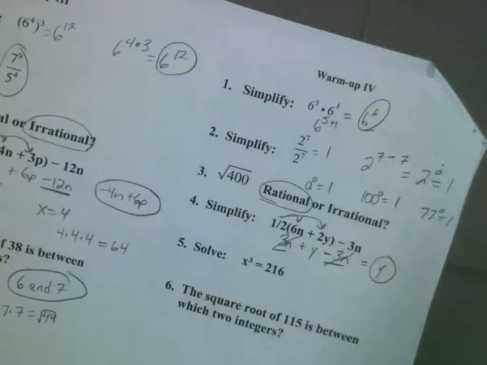Number 5. I'm going to pause for the calls real quickly. Is everybody okay with my pacing? If not, just tell me.